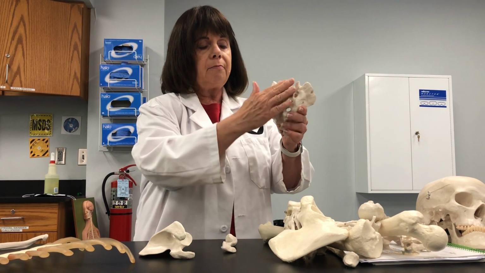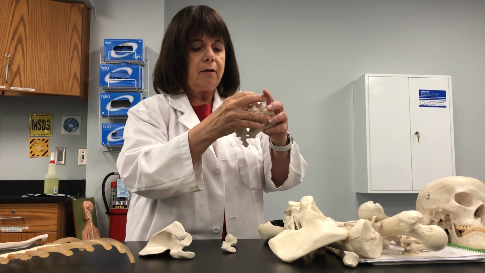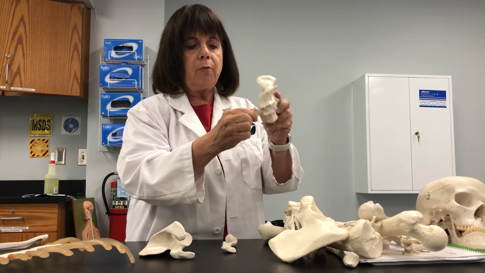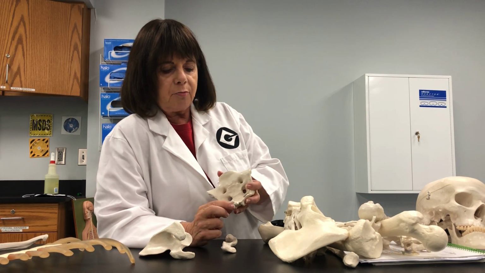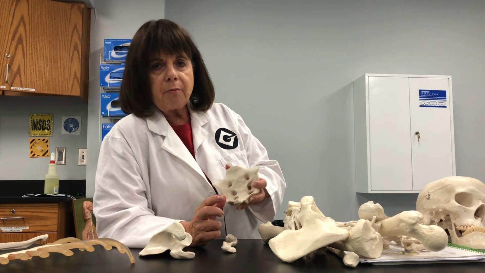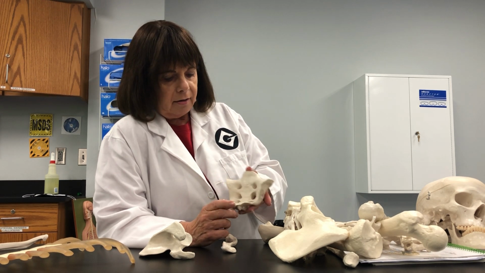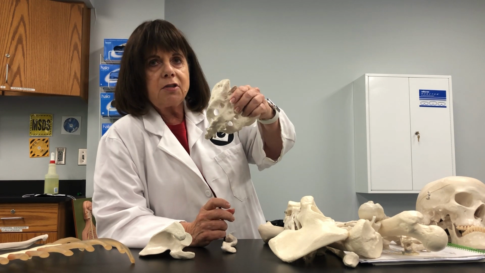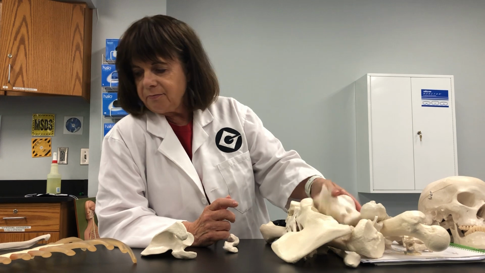This is your sacrum. You can see it's fused, so nice and strong, hard to break. And here's your coccygeal tailbone. You're born with anywhere from 3 to 6 of these bones. They fuse. There are people born with a tail, they just cut it off. Doesn't wag. And you've got a lot of holes here, and the holes there are for nerves and blood vessels.